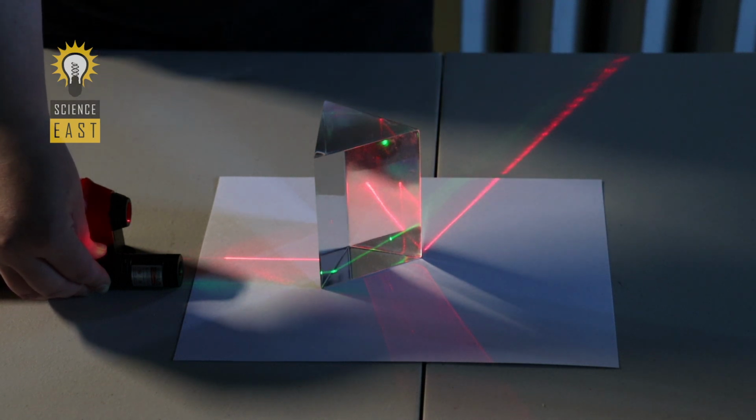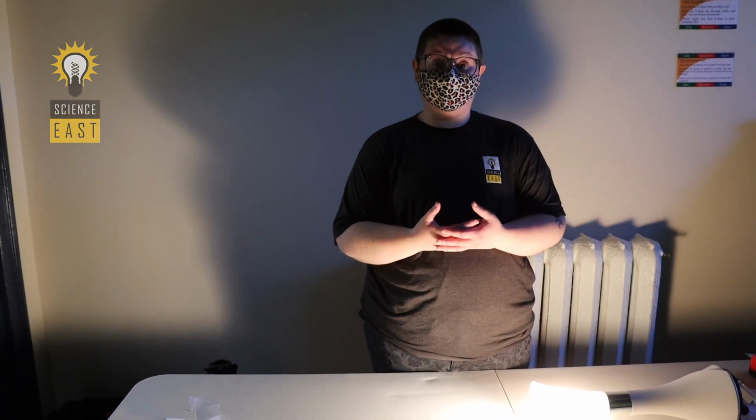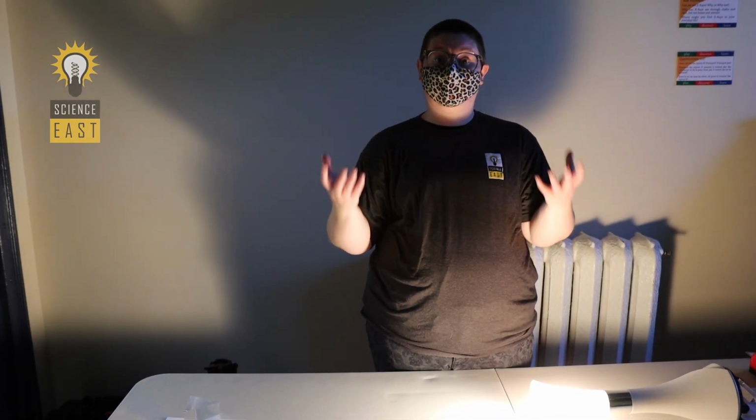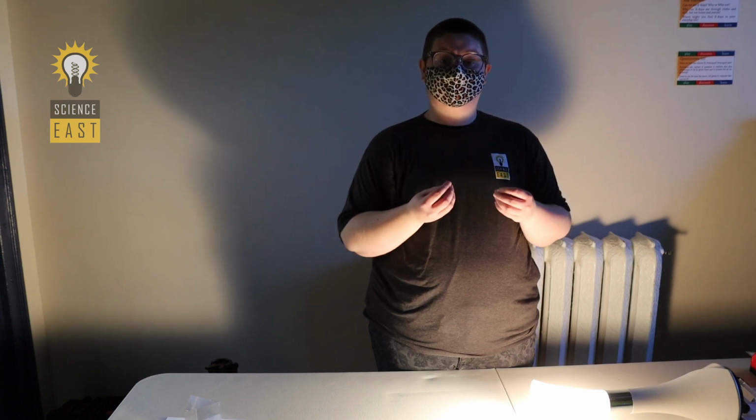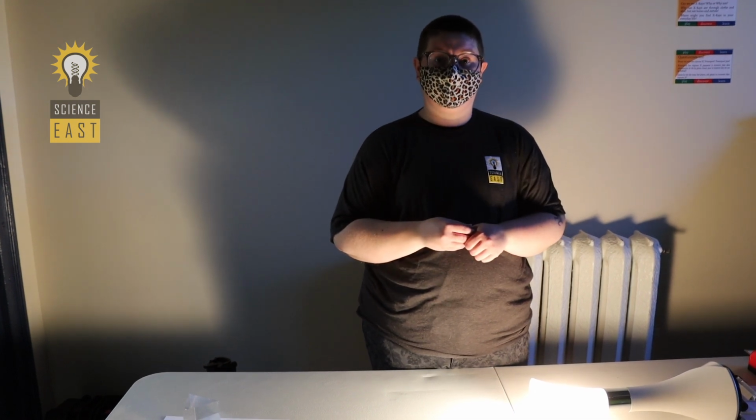So what does this have to do with rainbows? When do you usually see rainbows? Usually you see them after a rainstorm. So what's happening is sunlight, which is white light, is passing through rain droplets, which are acting like little tiny prisms. So let's see if we can make our own rainbow.